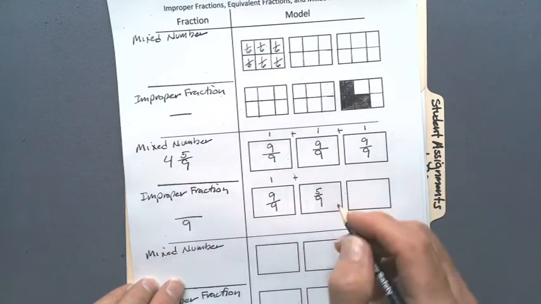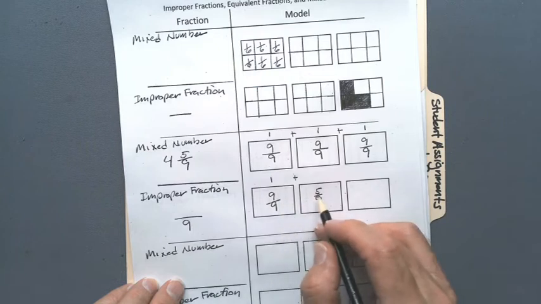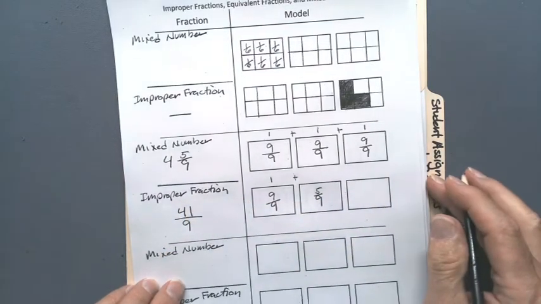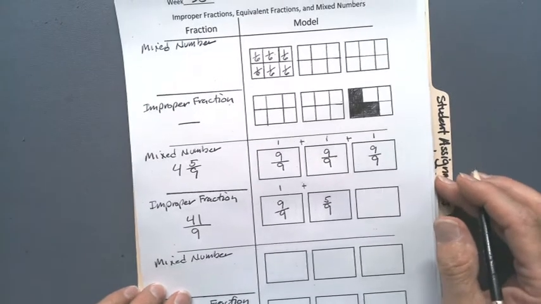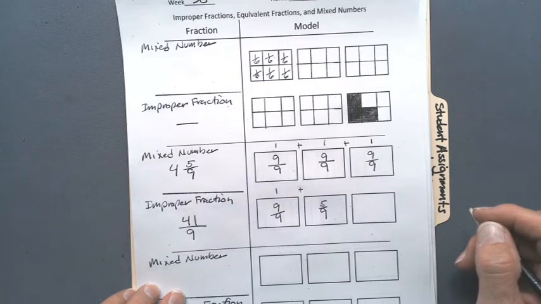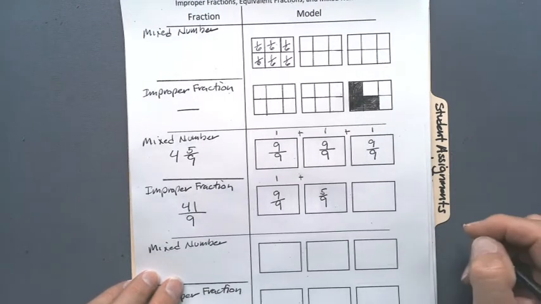4 times 9 is 36. So I'm at 36 by the time I get here. And 5 is 41. So I've done quite a bit of it in my head. You should be able to develop that skill also and have that kind of going on in your head of how to use all the skills that we've learned so far into manipulating math abstractly.